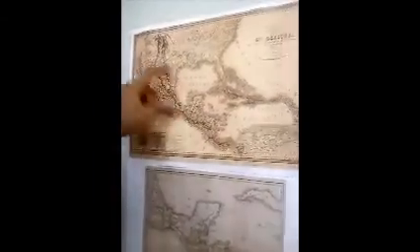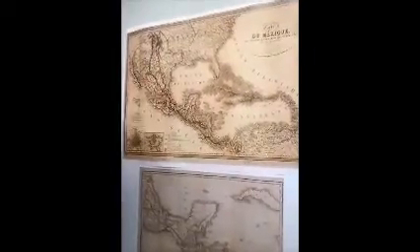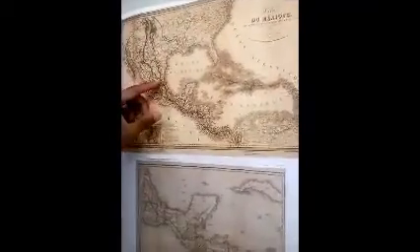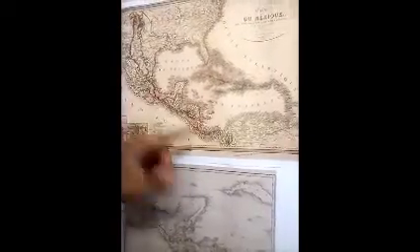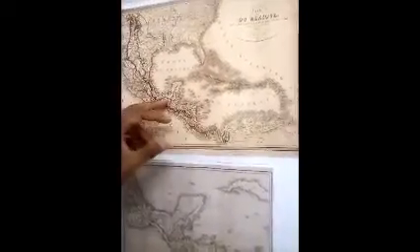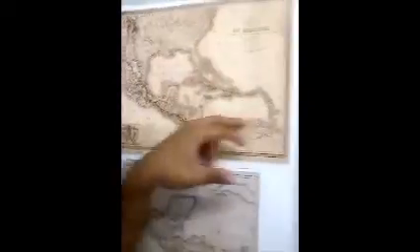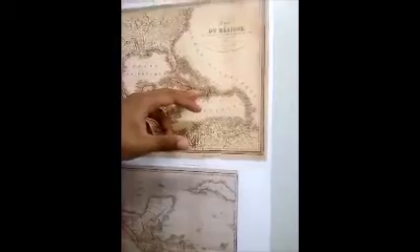The Viceroyalty of New Spain wanted to become independent as the Mexican Empire, that was going on, and the Kingdom of Guatemala was still pro-Spain, at least amongst the elite, so it still remained Spanish. And the Caribbean kingdoms of Spain, the Caribbean islands, remained with Spain.